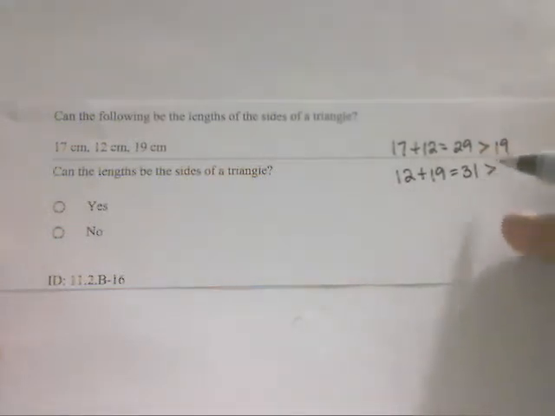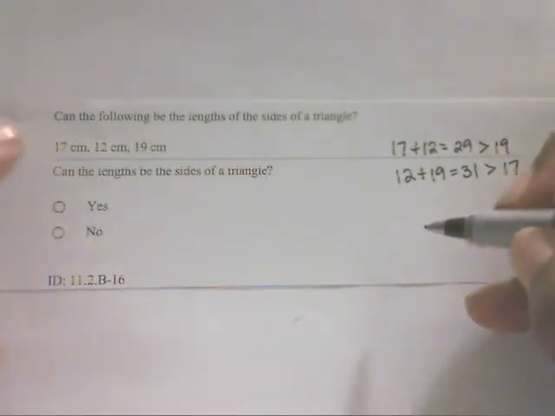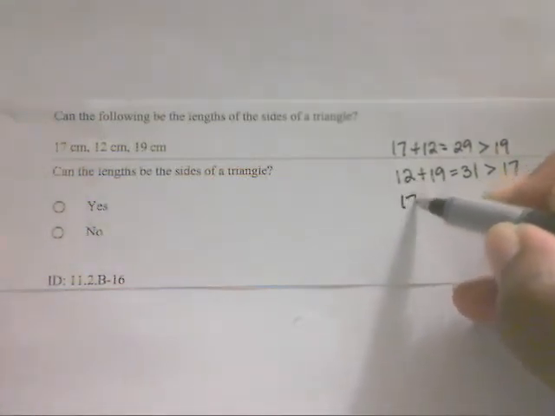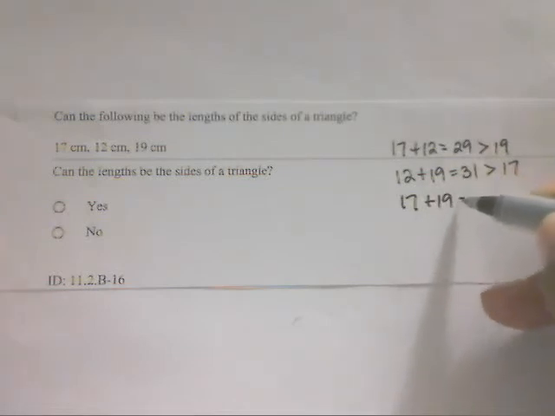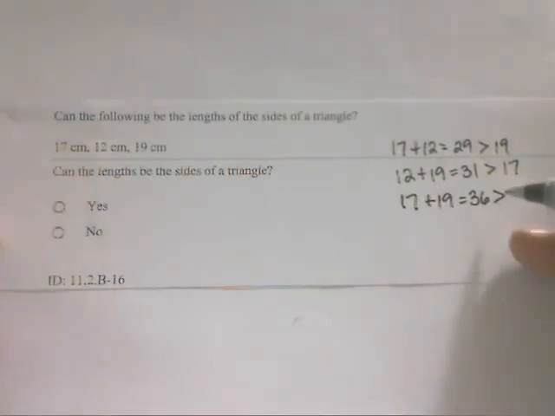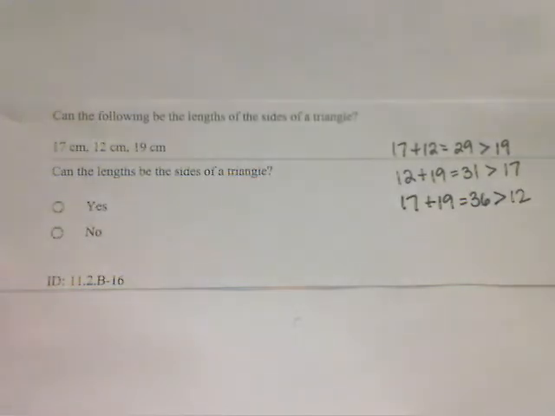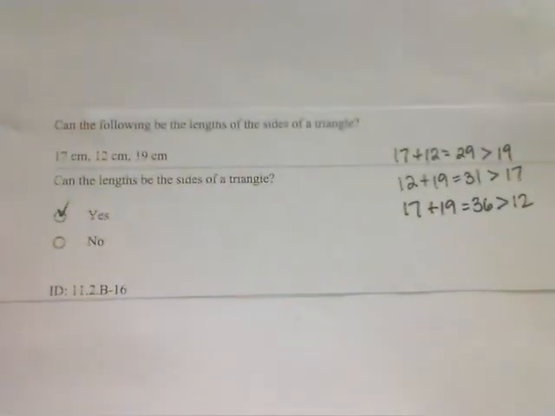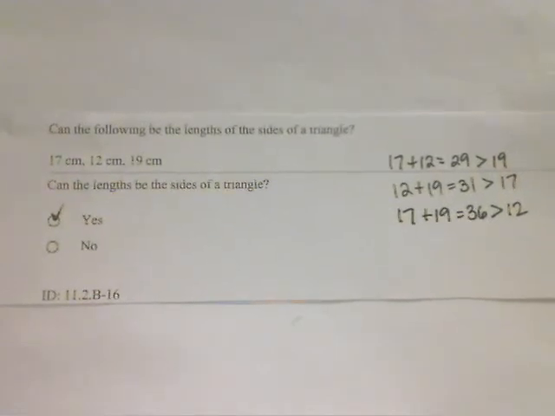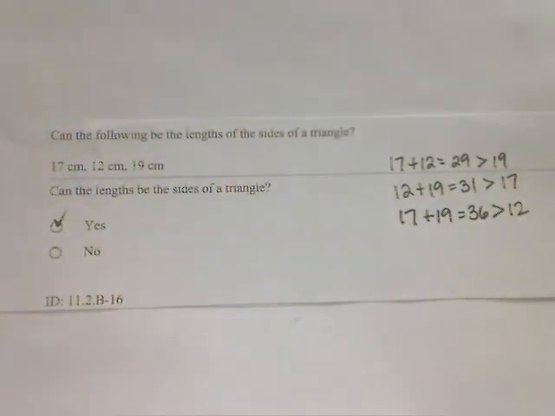So 12 plus 19 equals 31. That's bigger than the first, which is 17. Then the first and the third, 17 plus 19 equals 36, which is bigger than the second, which is 12. So here, all those conditions are satisfied. So yes, those lengths can be the sides of a triangle. Okay, so that should help you with the homework in section 11.2.